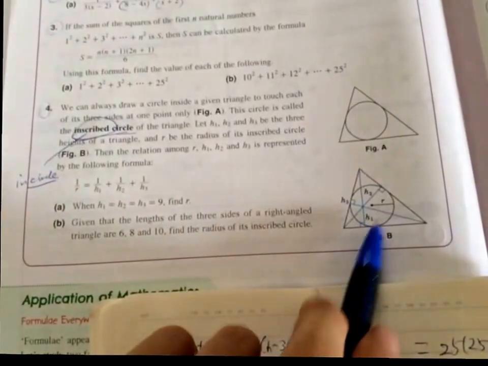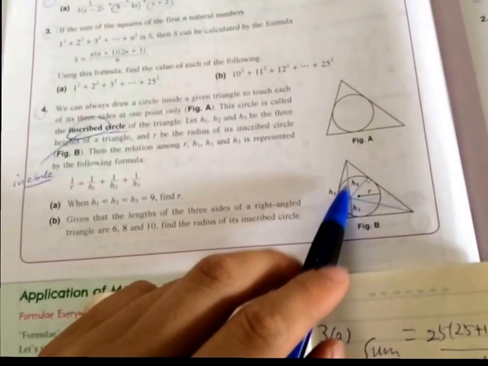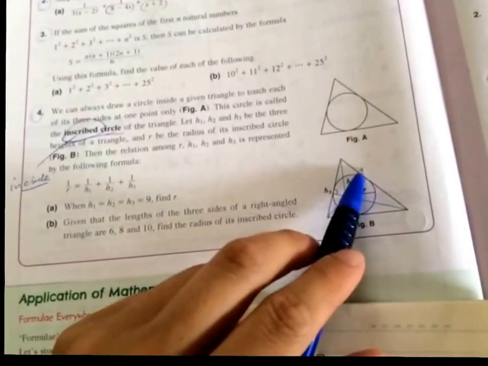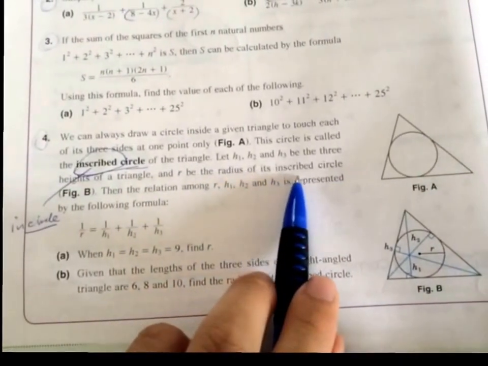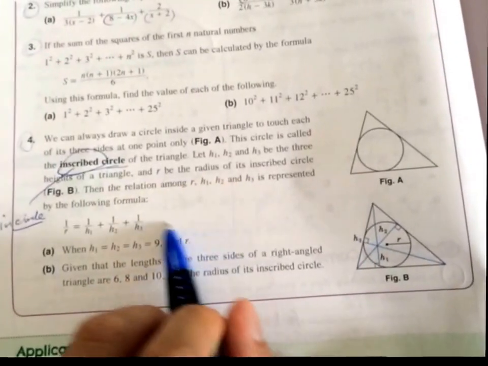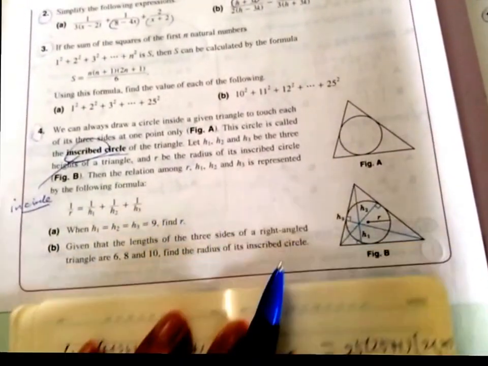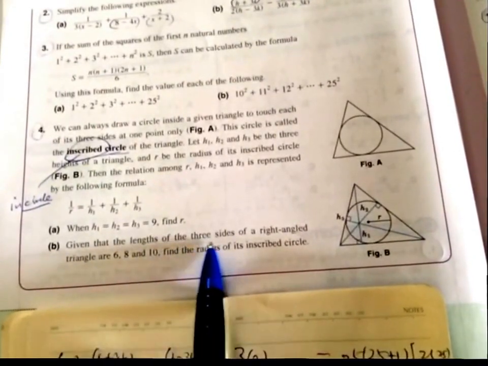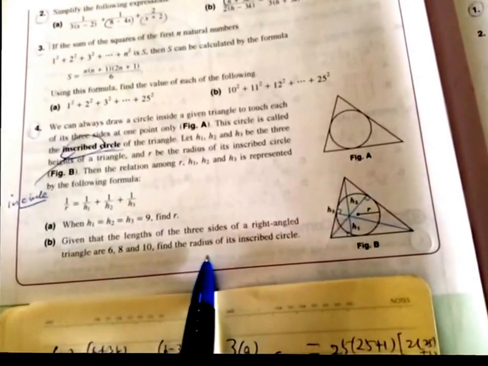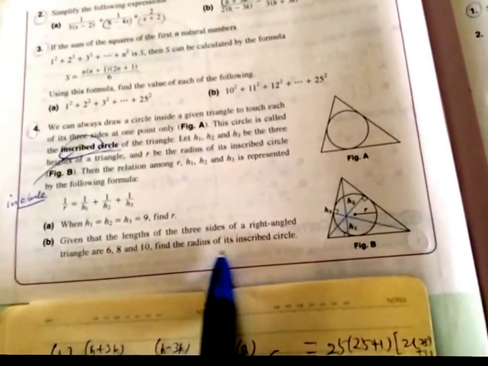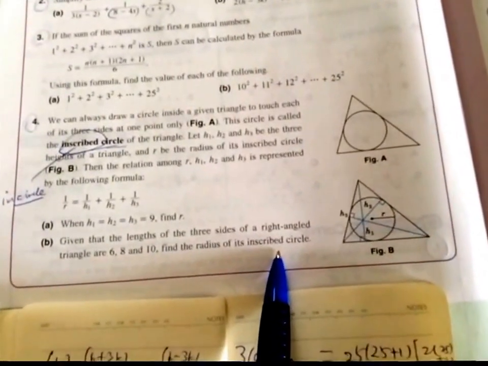Let h1, h2, h3 be the three heights of the triangle. Heights. This height with this base, this is the height with this base. And r be the radius of the in circle, and the relationship among them can be expressed in the formula. And just find out in part A, just substitute values. Given that the lengths of the three sides of a right angle triangle are 6, 8, and 10, find the radius. That means you need to find the heights before you find the radius of the inscribed circle.